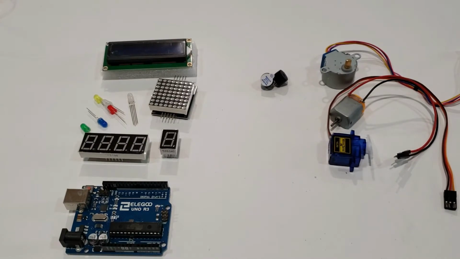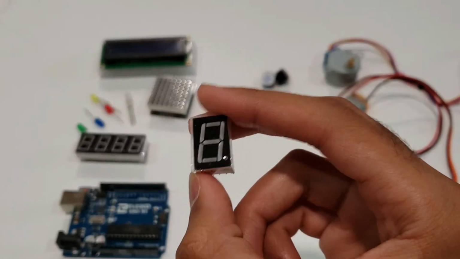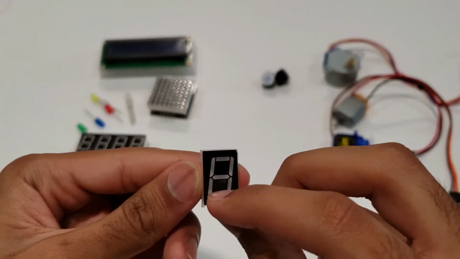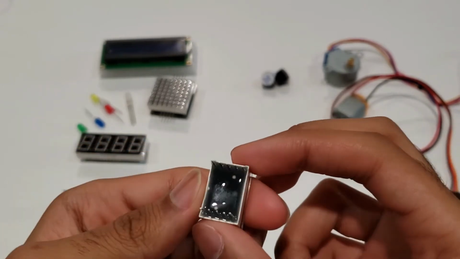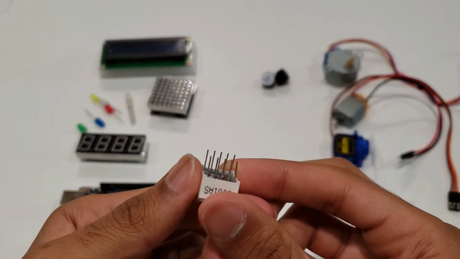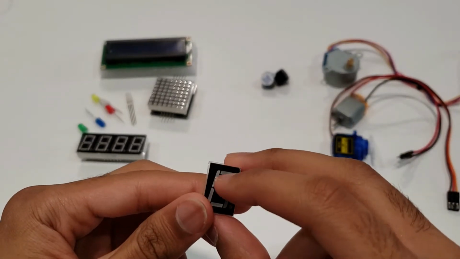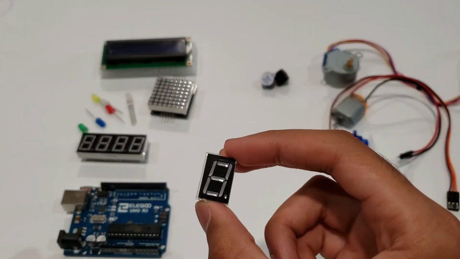Next, you have 7-segment displays. They do have 7 segments, but they actually have 8 LEDs inside them because you have each of the 7 segments in the display plus a little dot over here, which can be controlled. And it has 5 prongs on it. Using these prongs, you can turn each of these on or off. And I'll be explaining how to do that in a separate video.